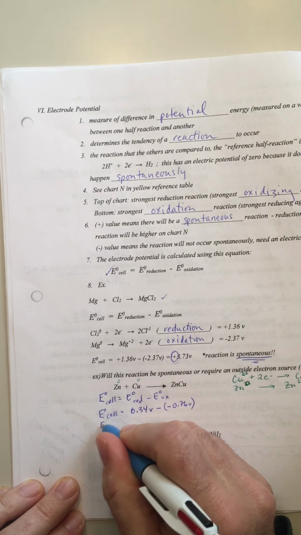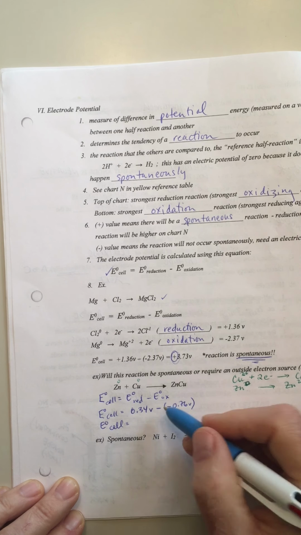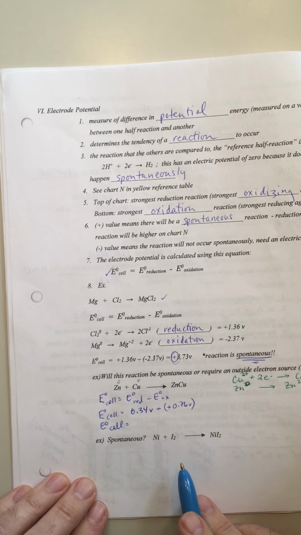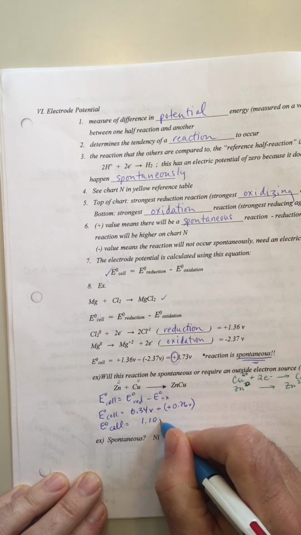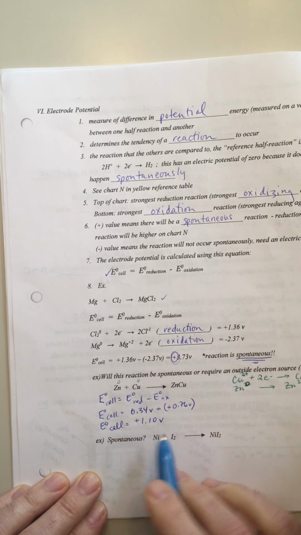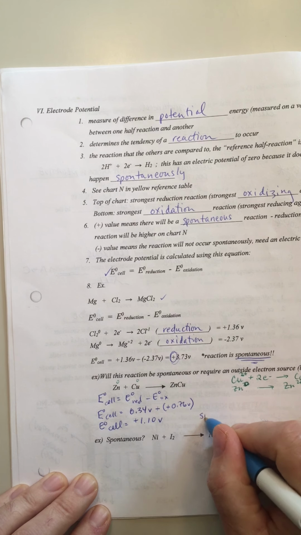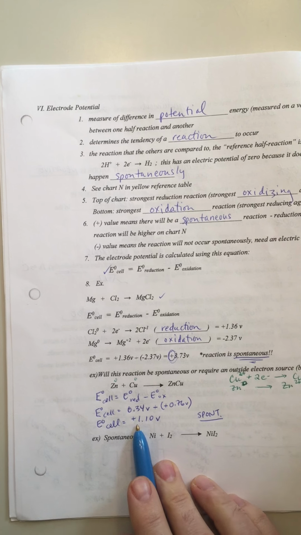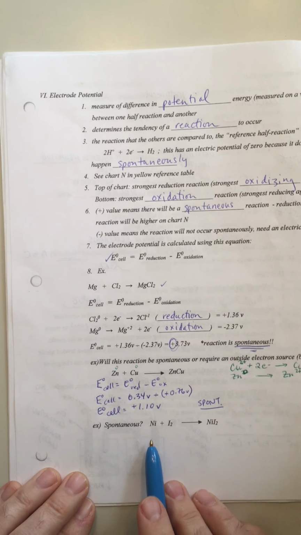So my final answer here is keep, change, change, positive, positive, and that's going to be a positive 1.10 volts. So, is this spontaneous or not? This is spontaneous because there is a positive number here. So this will happen automatically.